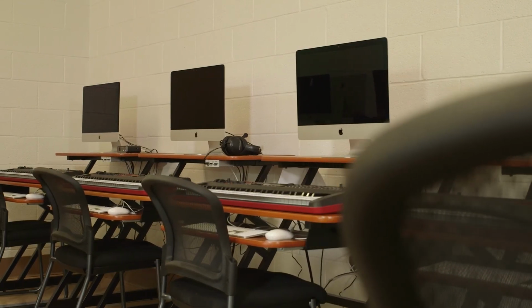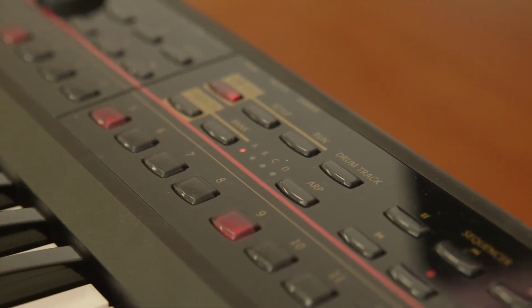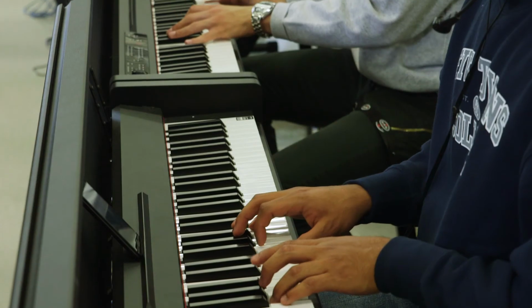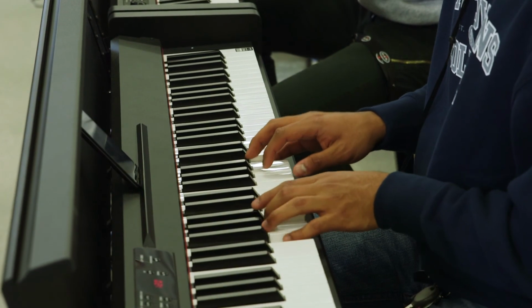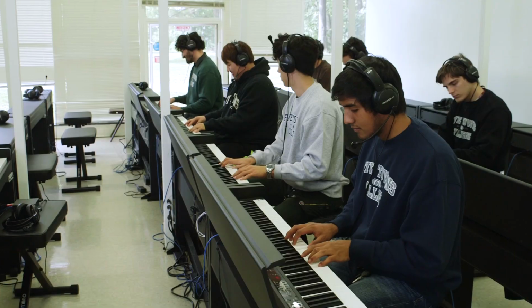This tablet app acts as the control surface for the system and is compatible with an Android tablet or Apple iPad. One of the things the configuration of a music technology lab with a GEC enables a teacher to do is to allow kids to work on their own creative pieces. It really revolutionized the way we think about music education. So much more readily can the teacher now differentiate instruction.